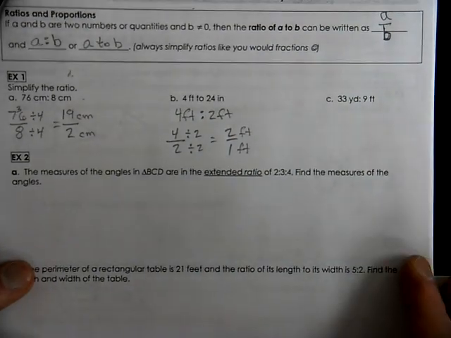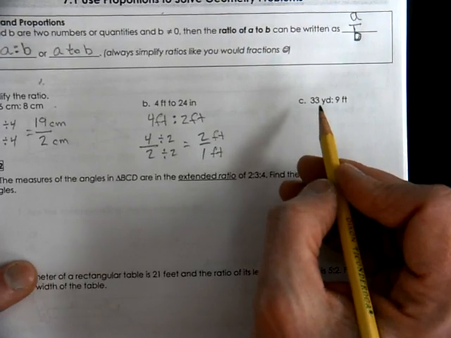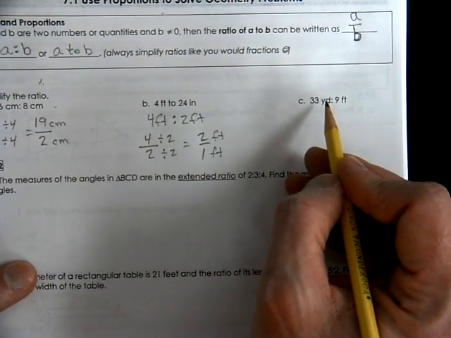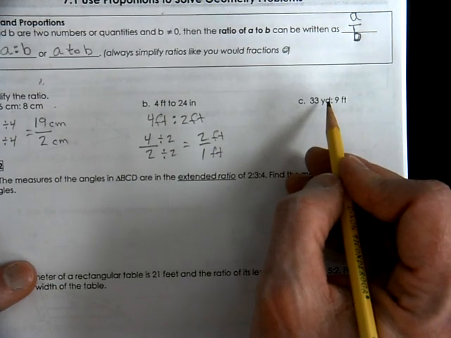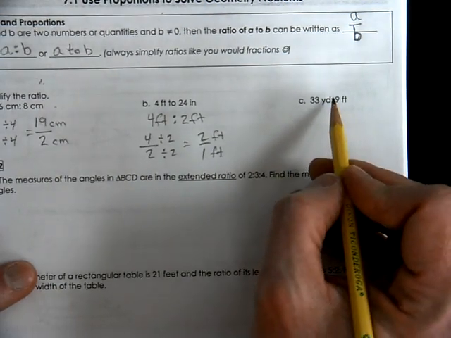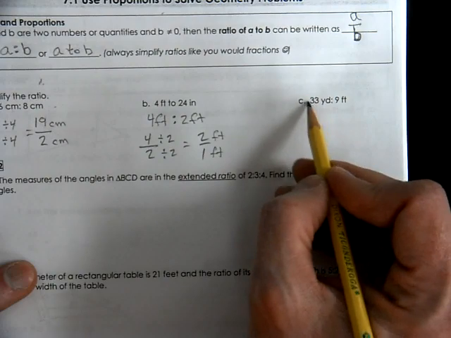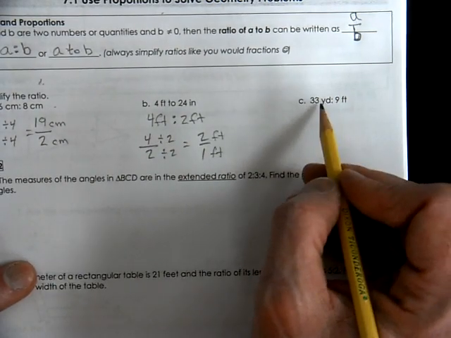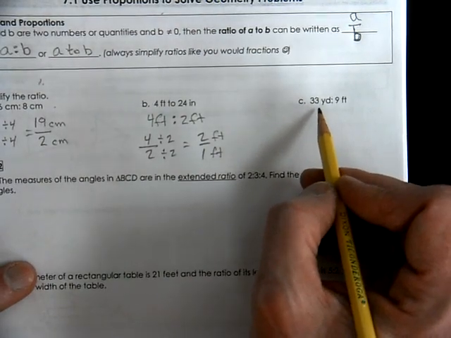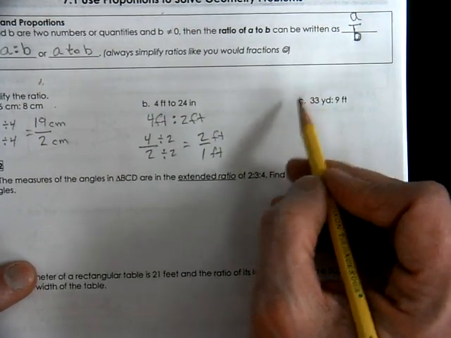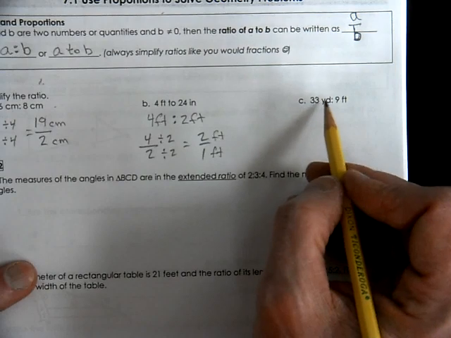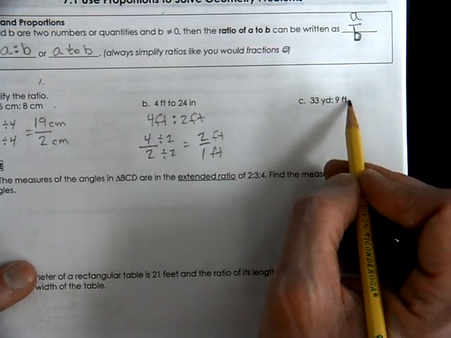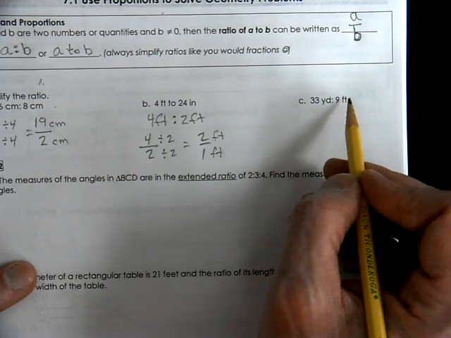Yards and feet. There are 3 feet in a yard. So if you wanted to figure out how many feet 33 yards are, you have to times 33 by 3 and get 99. You could do that. Totally works. But again, that's making the number bigger. So I'm going to take my 9 feet, which is even less yards.